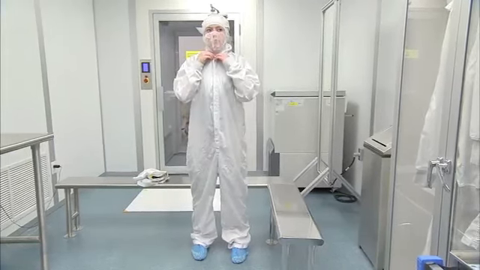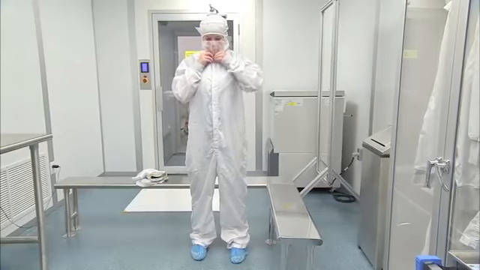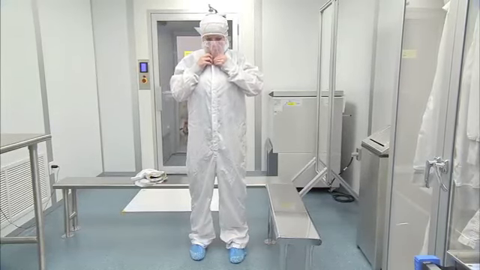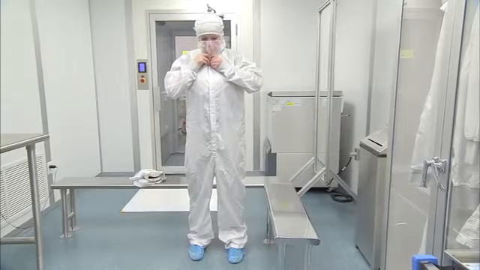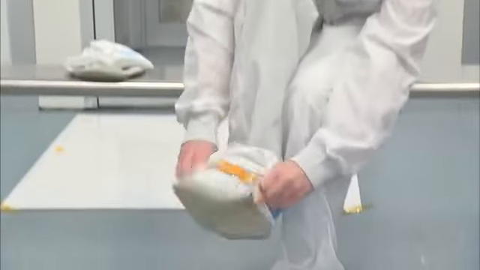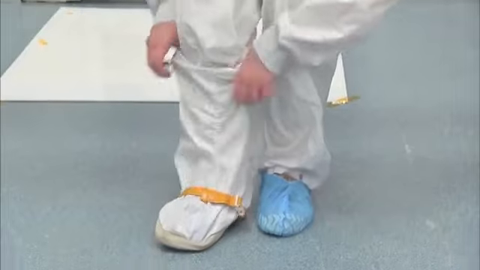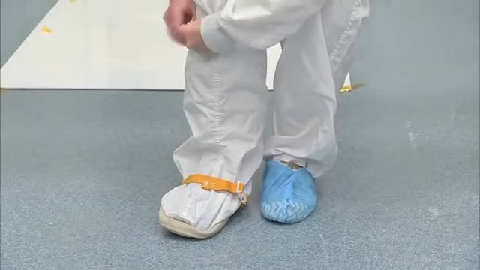Tuck the bottom of the hood into the top of the coveralls. Make sure you have chosen a comfortable size and the coveralls are not too big or small. Choose the correct size cleanroom boots. Boots that are too large can cause a trip hazard.